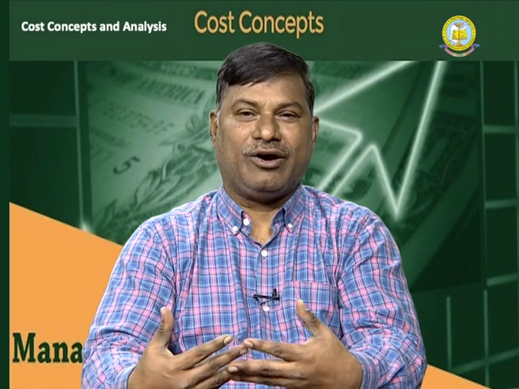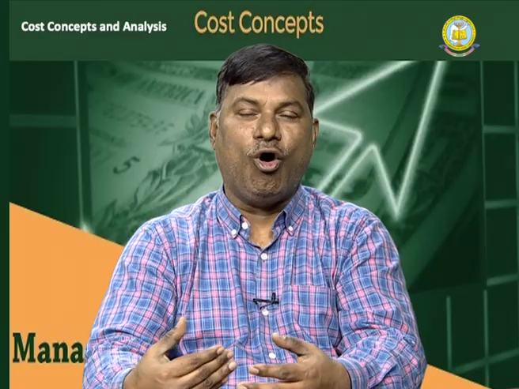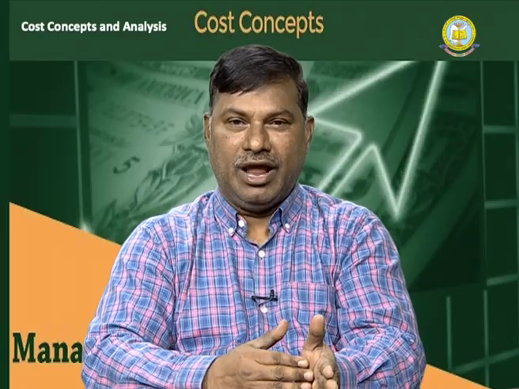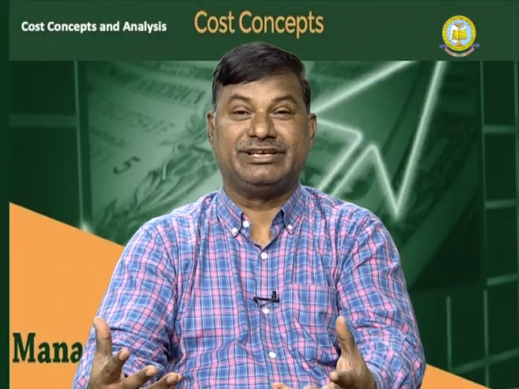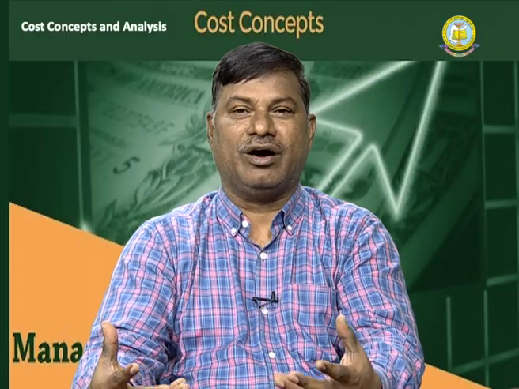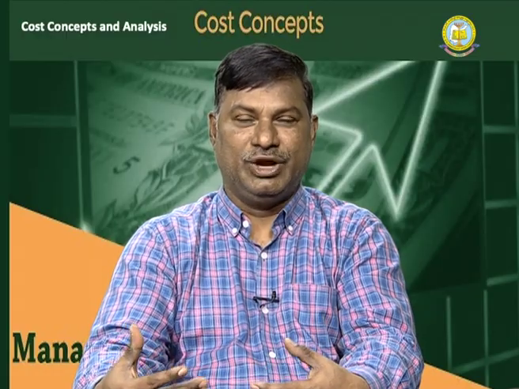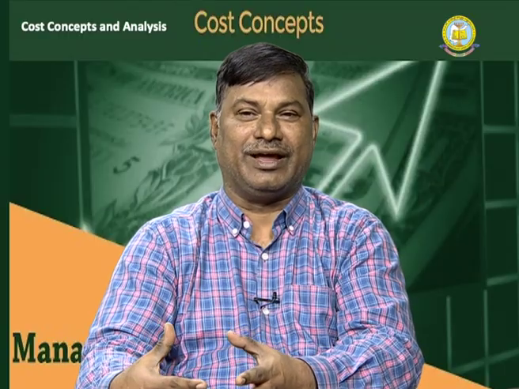So the cost advantage that arises with increased output is economies of scale. On a large scale production, when you are making large scale purchases, you are availing some discounts. When you are availing discounts, the cost of the material is going down.